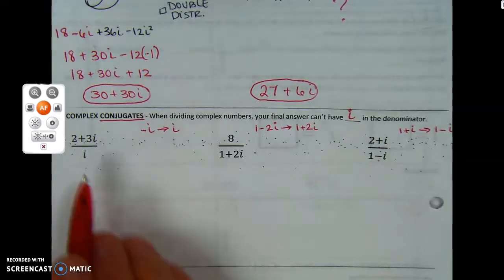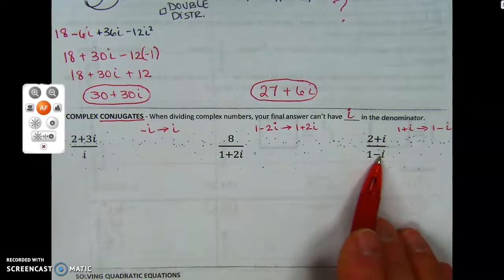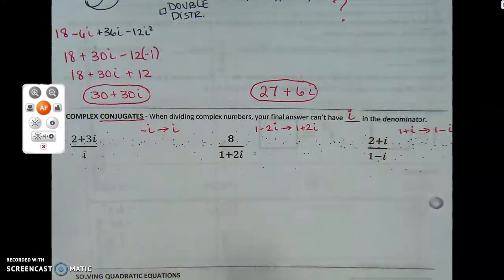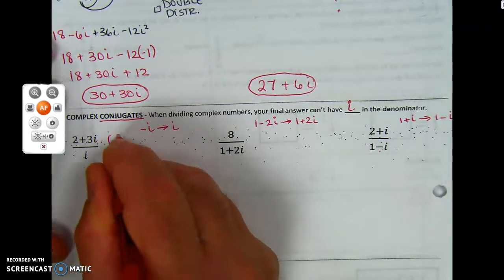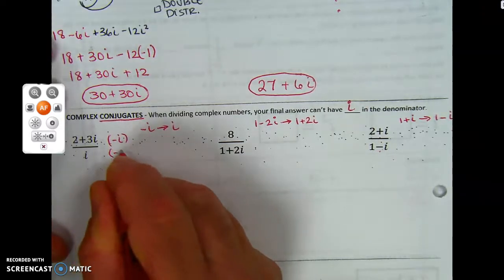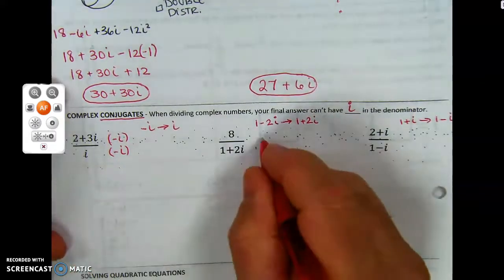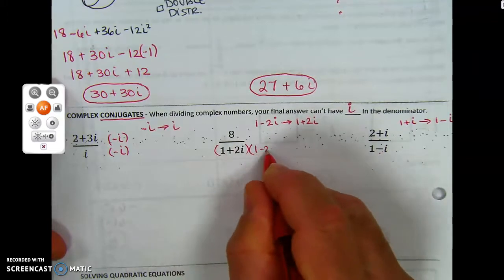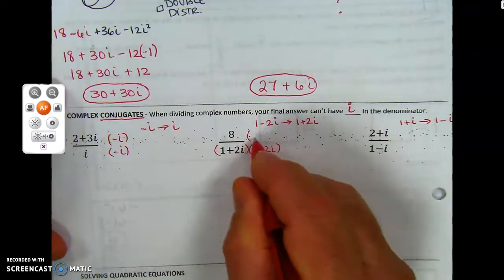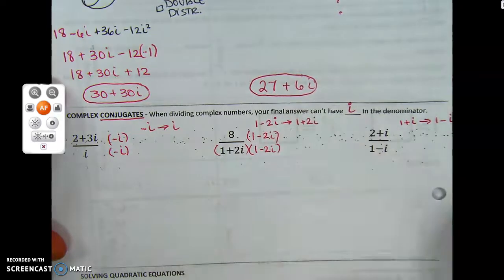What we have to do is look at the denominator, establish what the conjugate is, which I just did up there, and then we multiply the top and the bottom by the conjugate. So like this. Boom. And we'll multiply this out. Over here, we multiply down in the bottom by 1 minus 2i, the conjugate, and whatever we do to the bottom, we have to do to the top, so we have to multiply by 1 minus 2i.